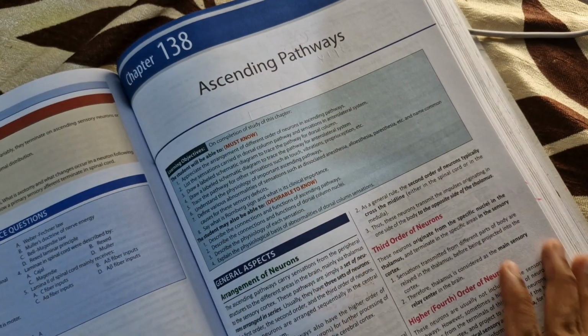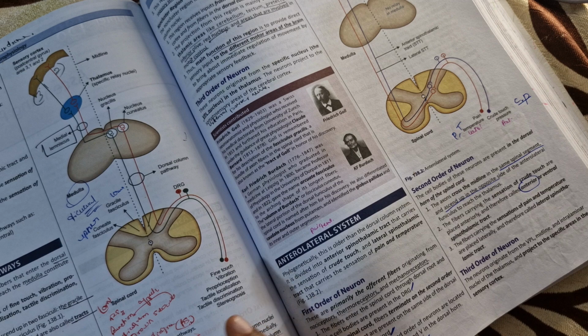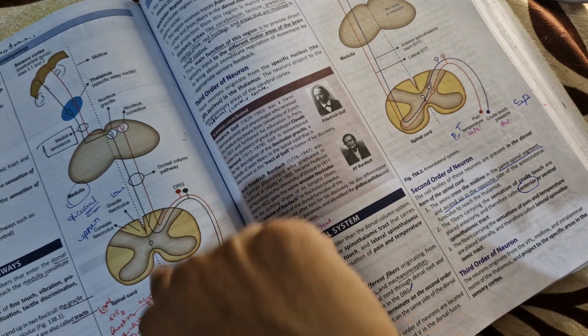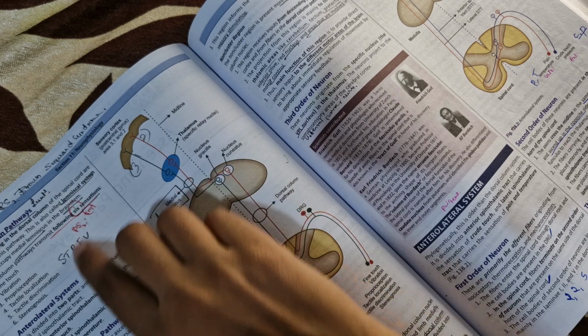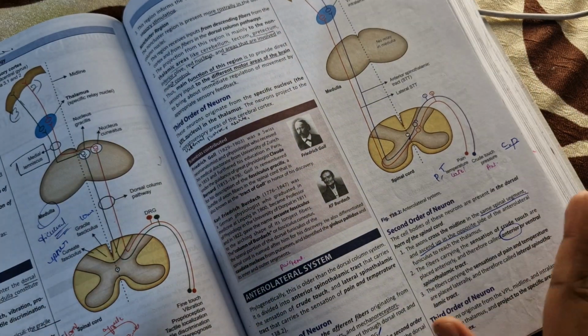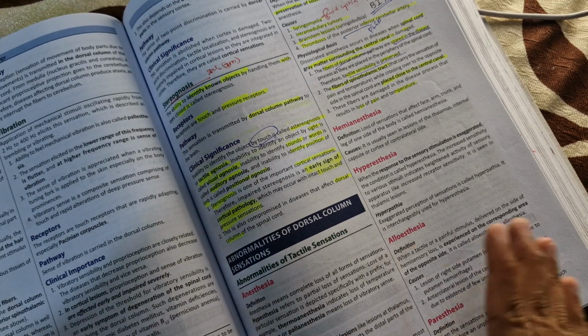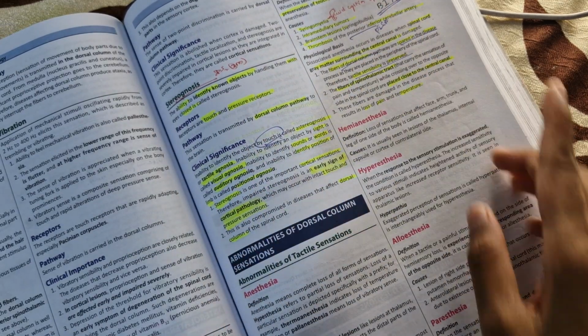Coming to the next chapter, ascending pathway. Dorsal column pathway is important for a 10 mark question as well as 5 mark question. This diagram you need to draw. And what are the sensations carried by the dorsal column pathway is important. Anterolateral pathway also sometimes is important, but most important is dorsal column pathway. Then stereognosis is important for a 3 mark question. Dissociated anesthesia is important for a 5 mark question. That's all from this chapter.